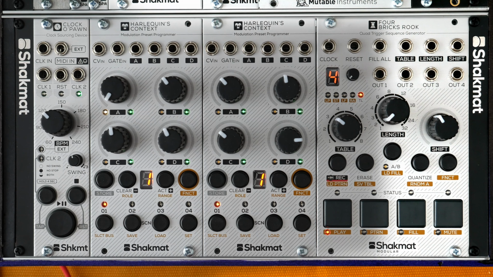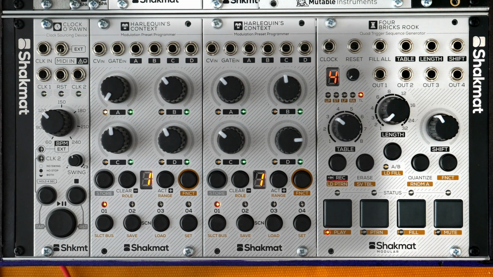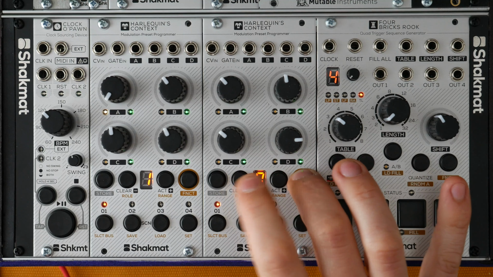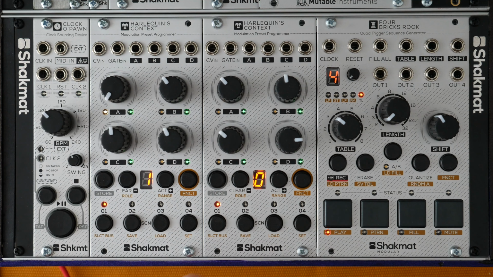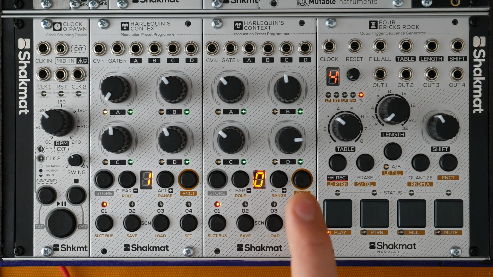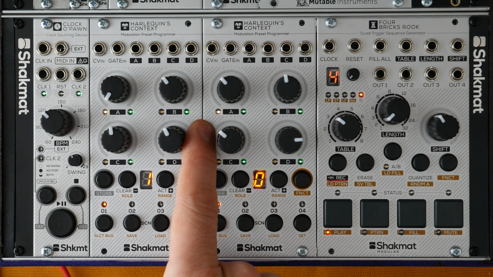Let's now have a look at the roles. Until now we considered each channel as a fixed offset, but actually each channel can shapeshift into different modulation signals. In order to choose the modulation type of a channel, just press Function and Role. As you can see, the first channel LED is now blinking, meaning we are editing this first channel, and the 7-segment display is showing the role type, the kind of modulation the first channel is now delivering.